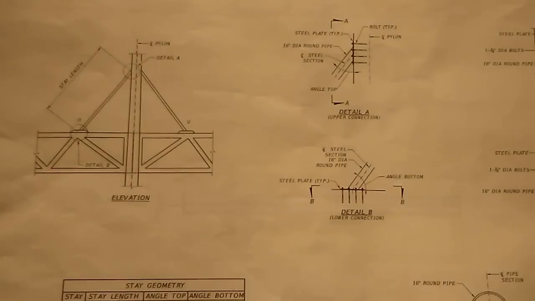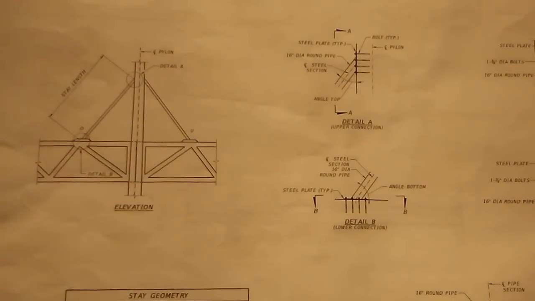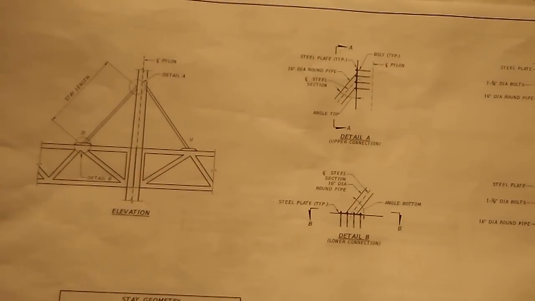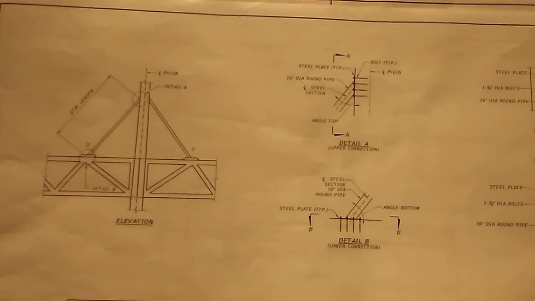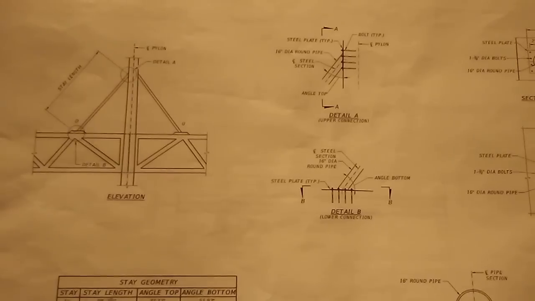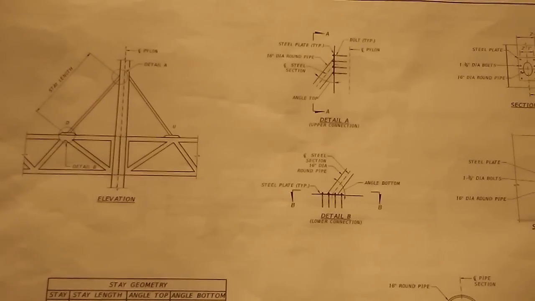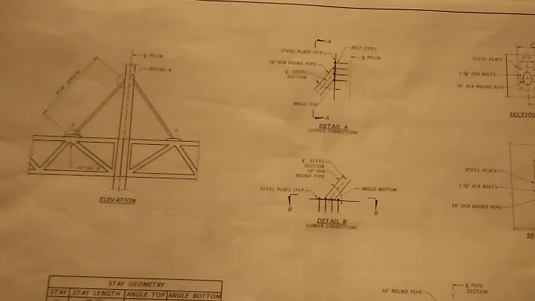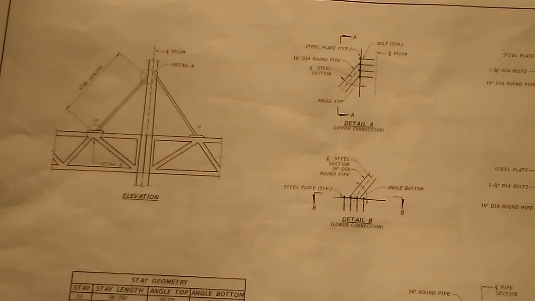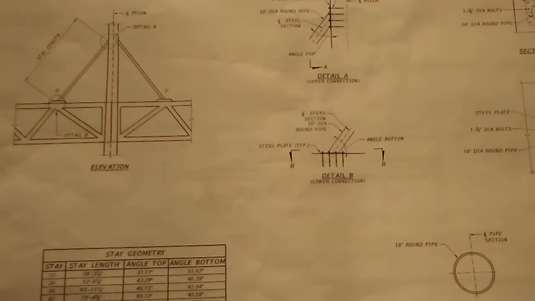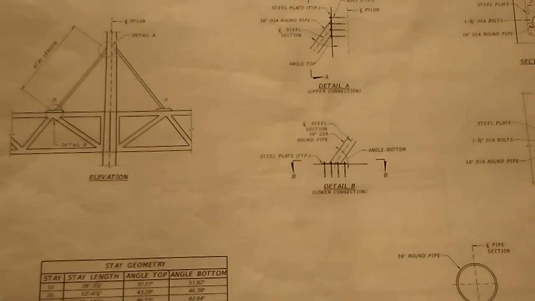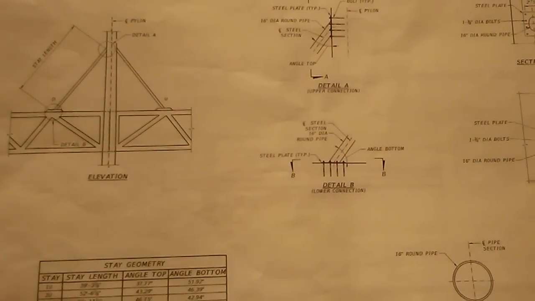So in this case, there's no strands, there's no special anchors for the strands. There was no post tensioning of the strands. None of that had happened. So that idea that the cable stay was missing and the bridge had a lack of redundancy because the cable stays had not been installed yet, that is just not true.